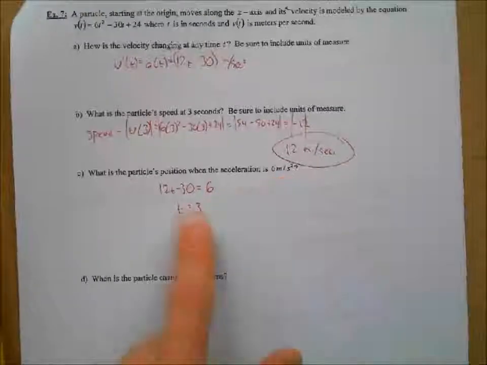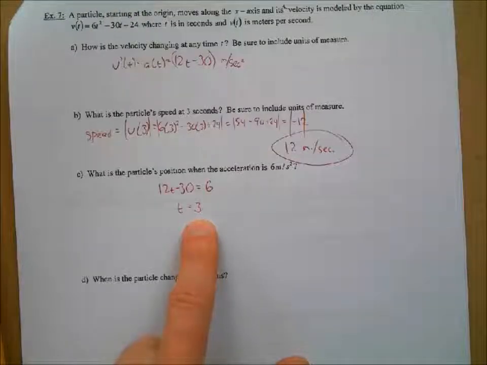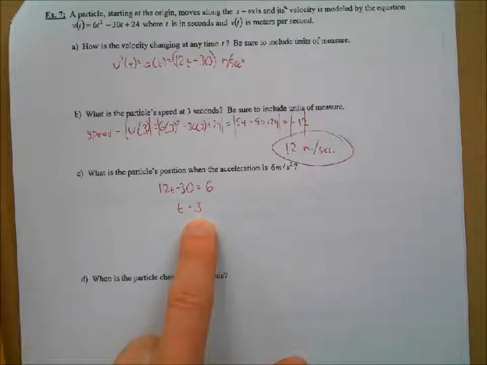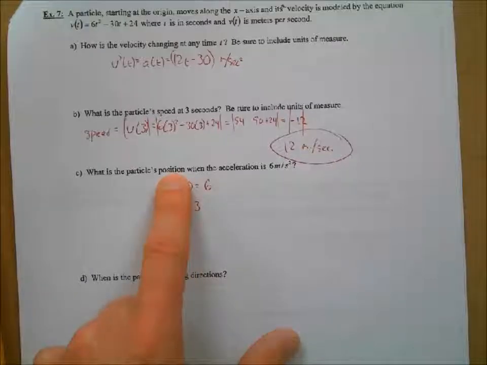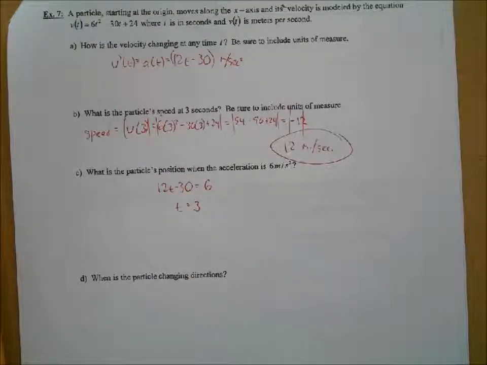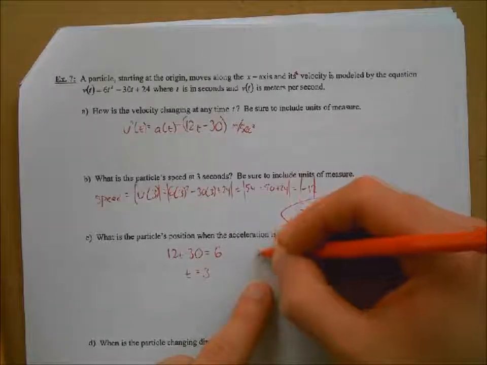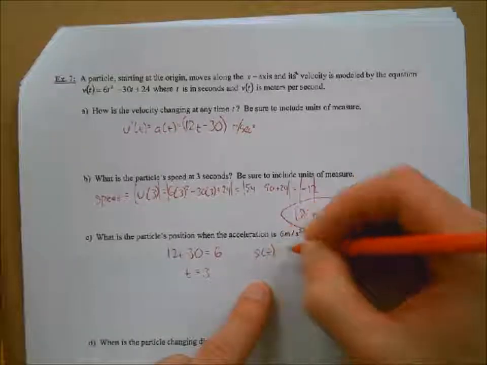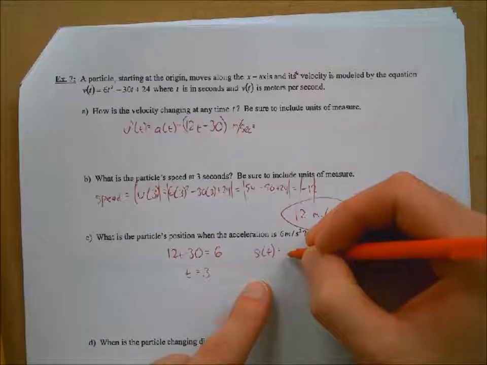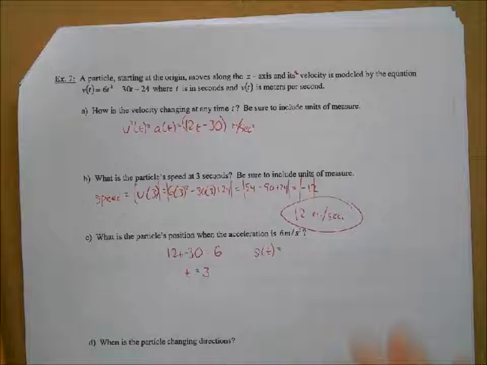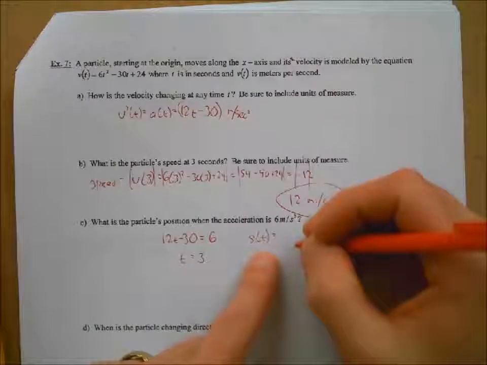Now we're supposed to plug this into what? Position. Do we have a position function? How can we come up with a position function? Integrate the velocity. I'm going to use s of t. You can say x of t here; there are two typical ways, either s of t or x of t.